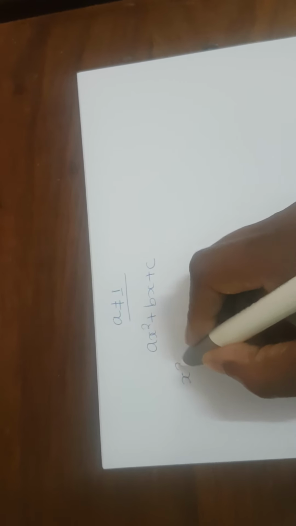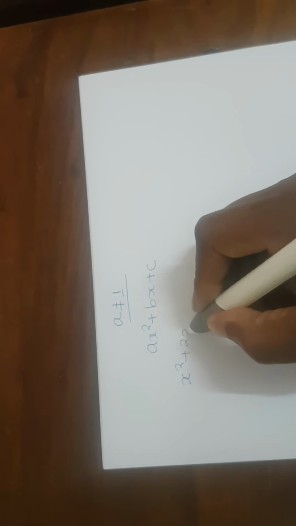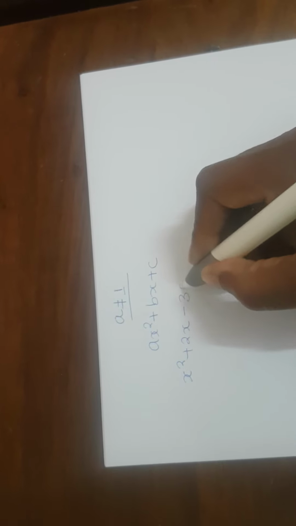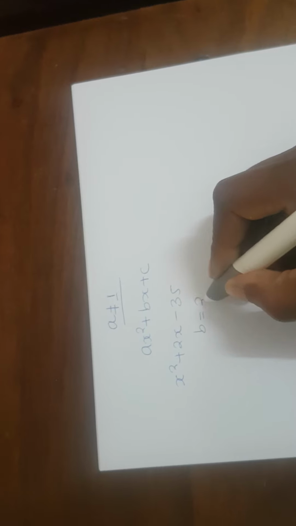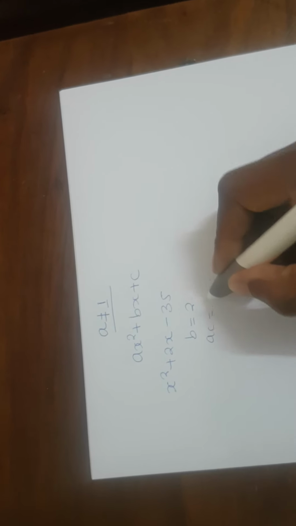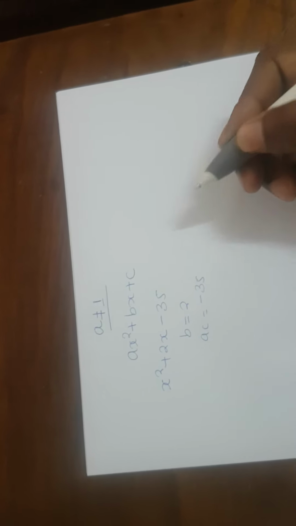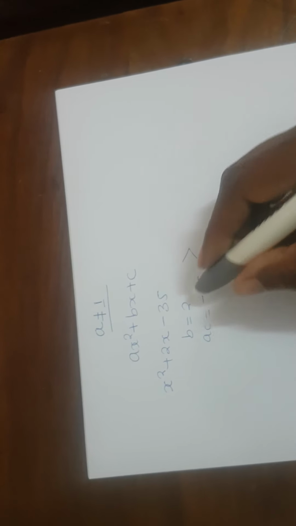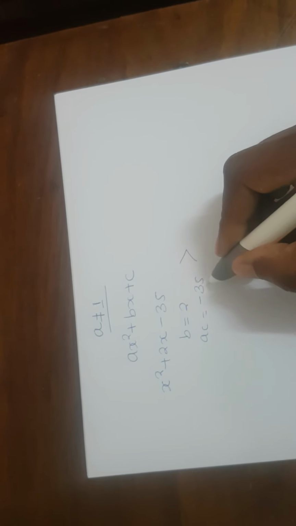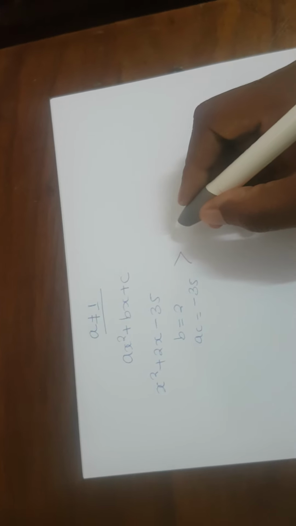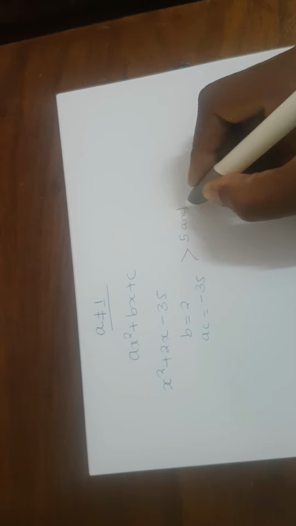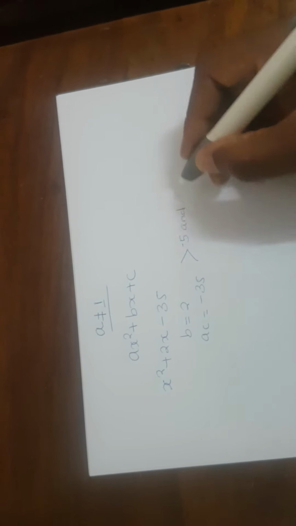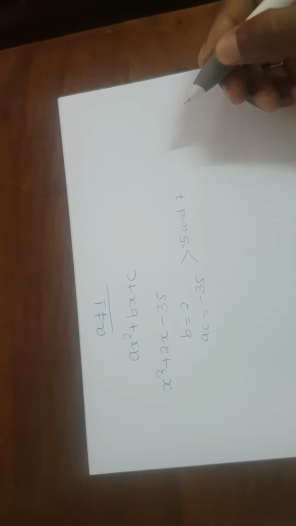Maybe to remind you, for example, you have x squared plus 2x minus 35. Now you have b is equal to 2 and ac is equal to negative 35. You think of two values which, when added, equal 2, but when multiplied equal negative 35, which are negative 5 and positive 7.